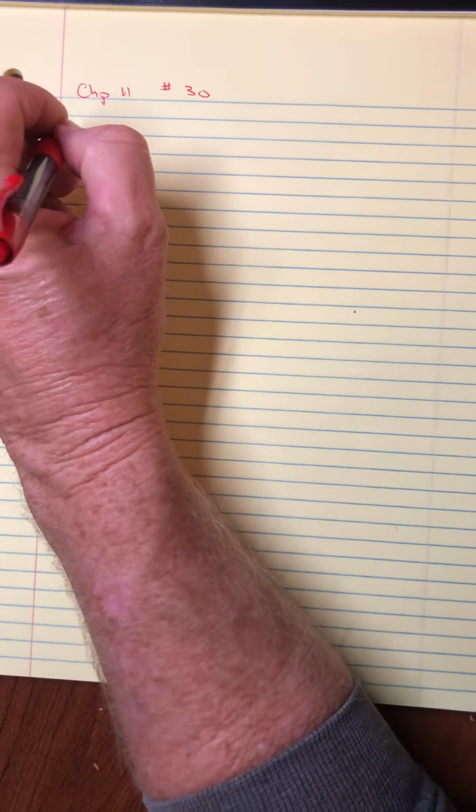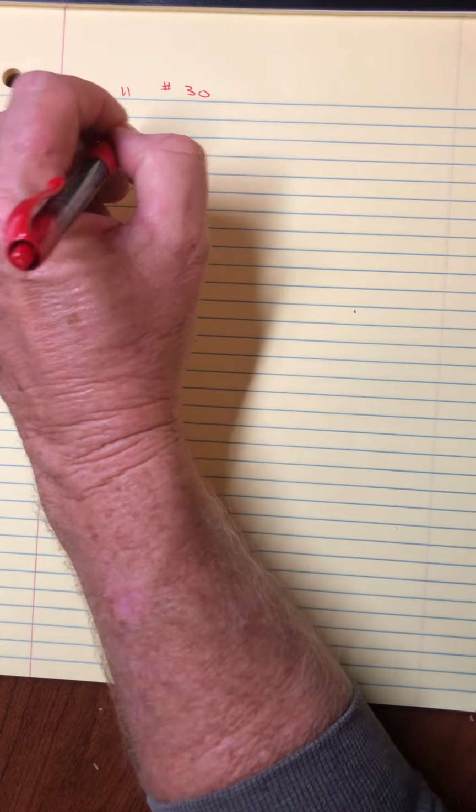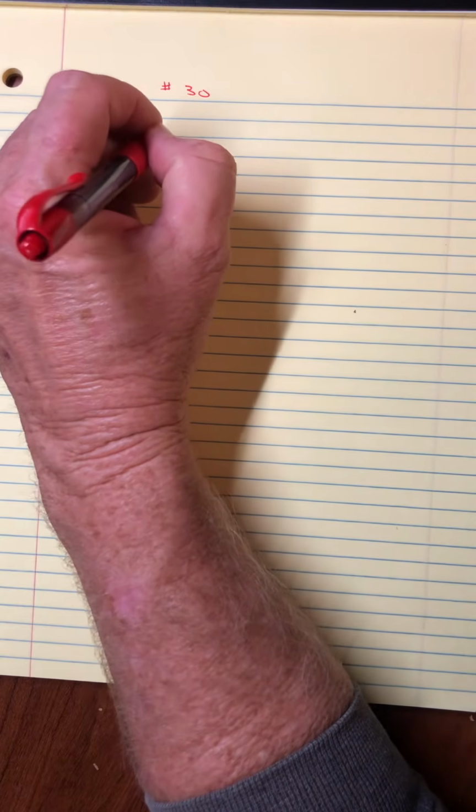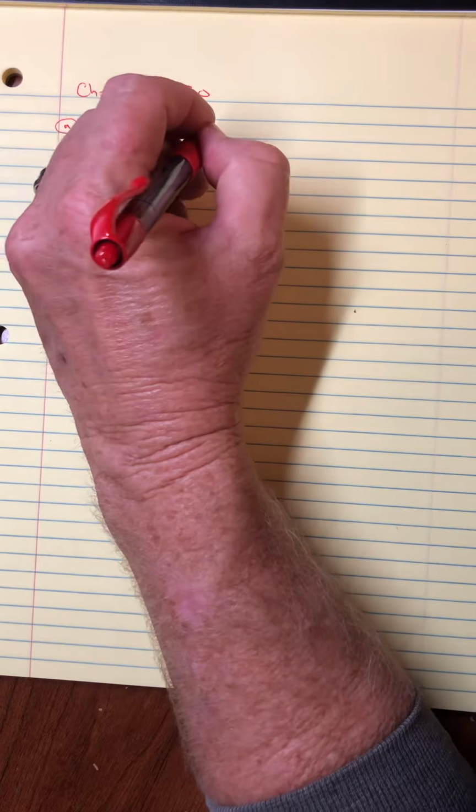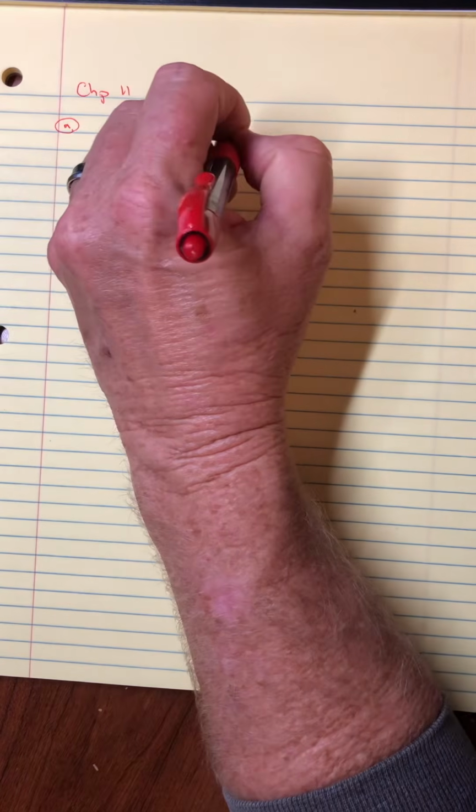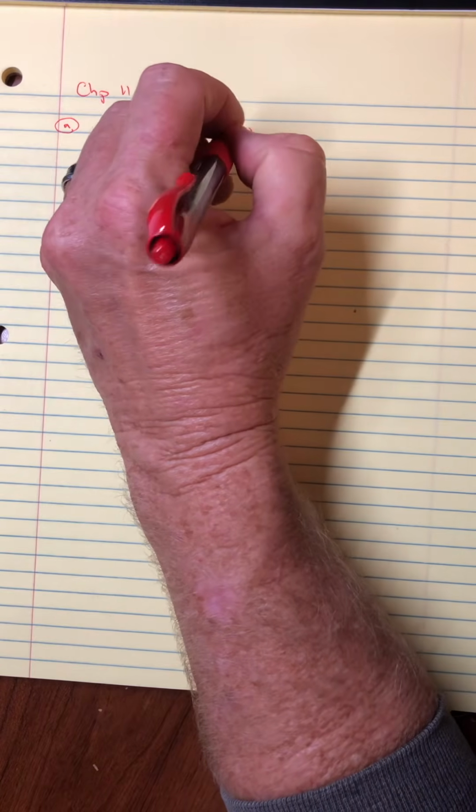All right, let's try one from our fluid chapter here. Number 30. It says this: convert normal blood pressure of a 120 millimeters of mercury over 80 millimeters of mercury into newtons per square meter using the relationship of pressure due to a fluid height rather than the conversion factor.